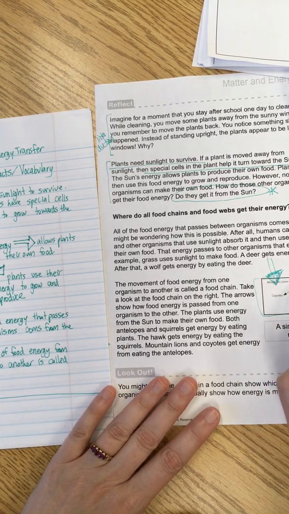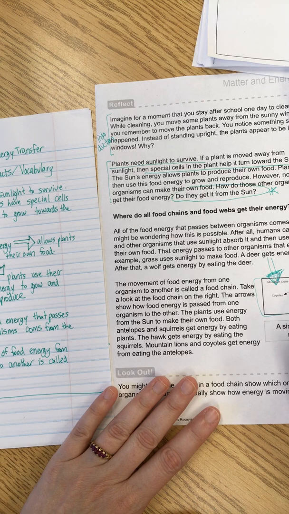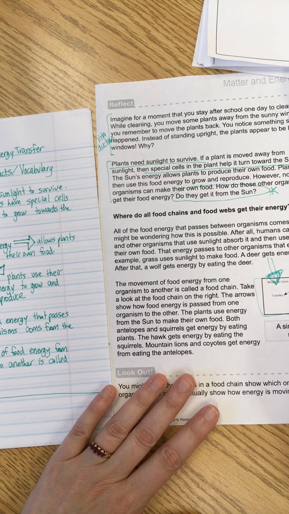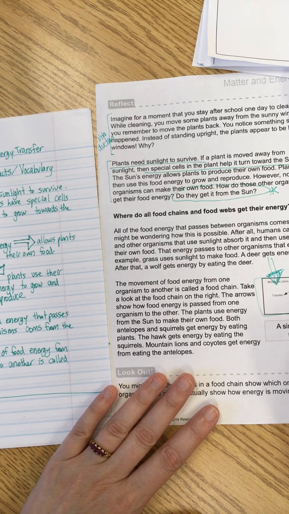So I can see the arrows show the movement of energy from one organism to the other. A lot of times when kids look at food webs or food chains, they think that the arrow shows who is eating who, but that is not the case because the antelope doesn't eat the coyote. Instead, the arrows show energy moving from the antelope to the coyote in the form of the coyote actually eating the antelope.